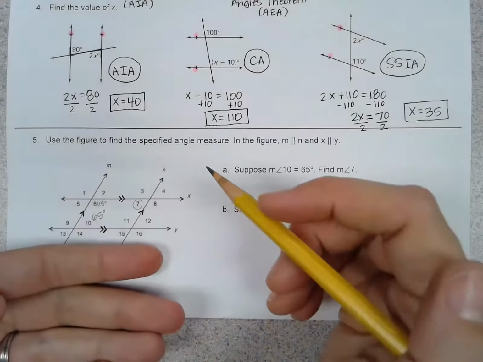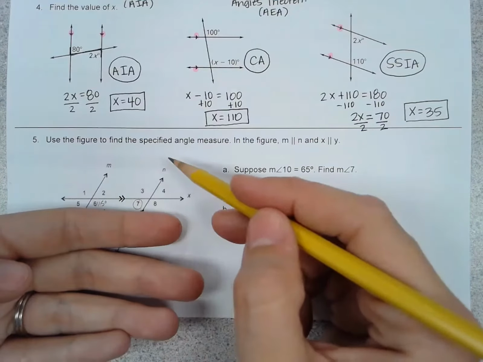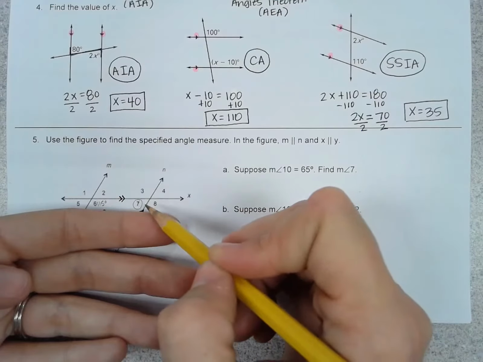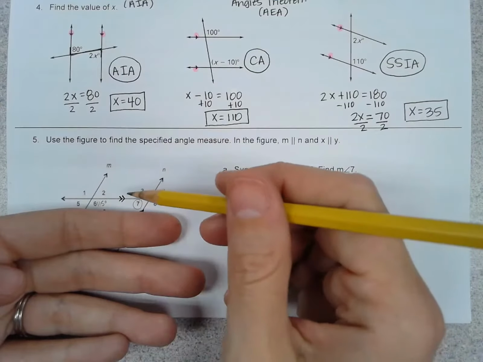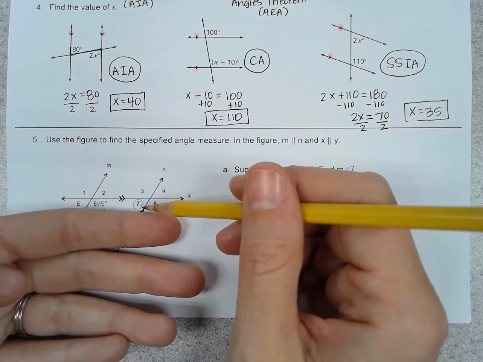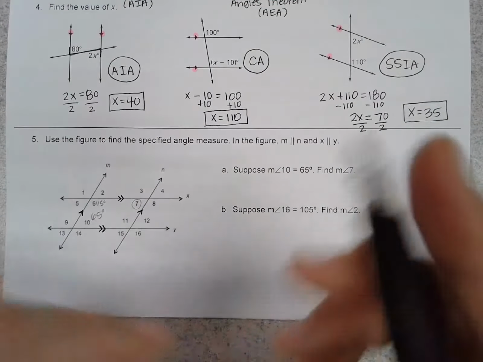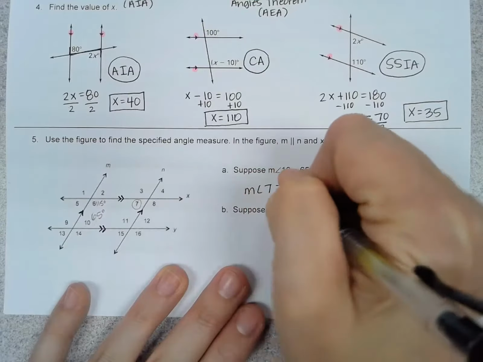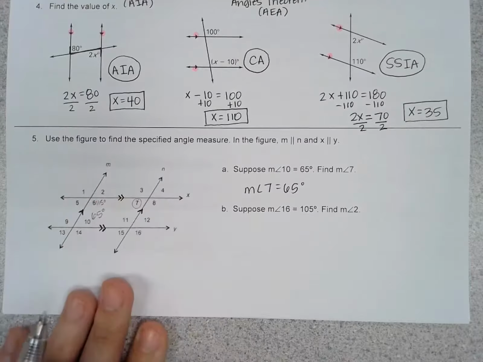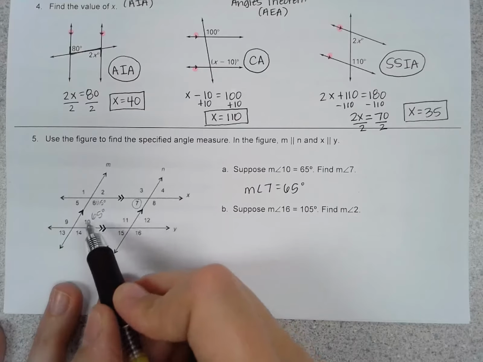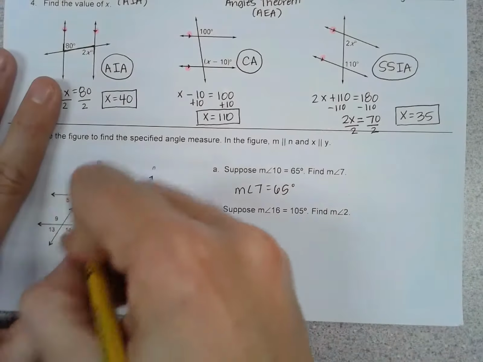now I can cover up this part down here and I can just use this transversal with these two parallel lines. Angle 6 and angle 7 are on the same side of the transversal and they're both inside those parallel lines, which means that this angle and this angle are also supplementary, which means that angle 7 is 65 degrees. It's important that you don't think that it's 65 degrees just because it's across from the 10. You want to make sure you work your way around the picture. So these two add up to 180, and then these two add up to 180. So that's why those two happened to be the same size.